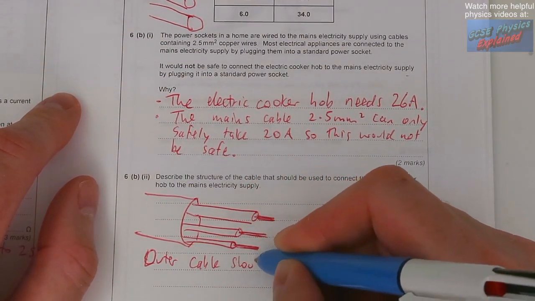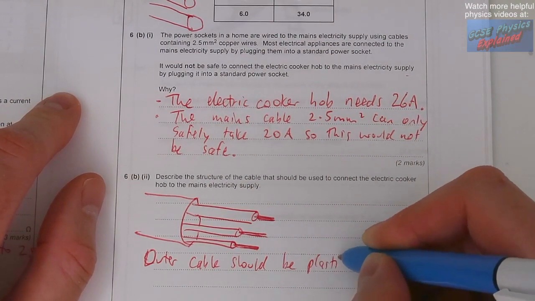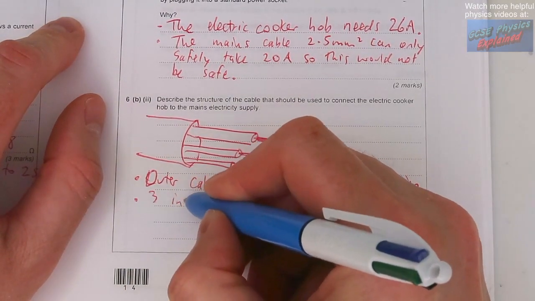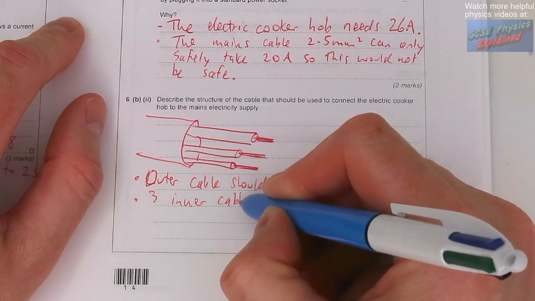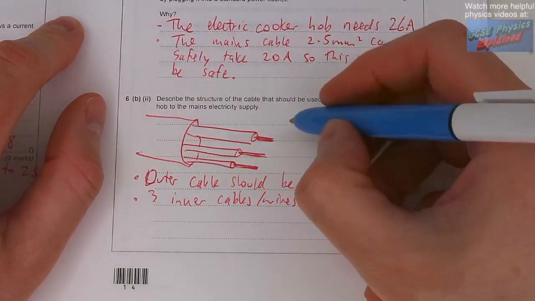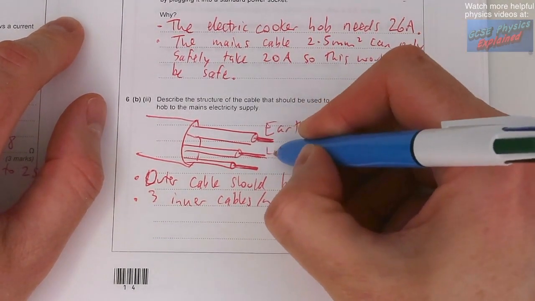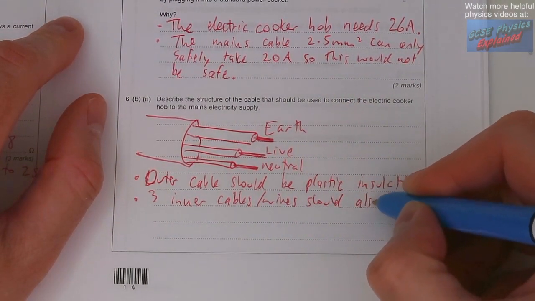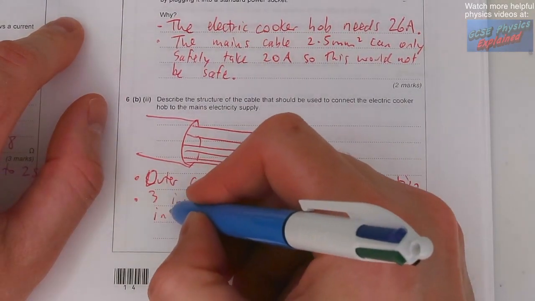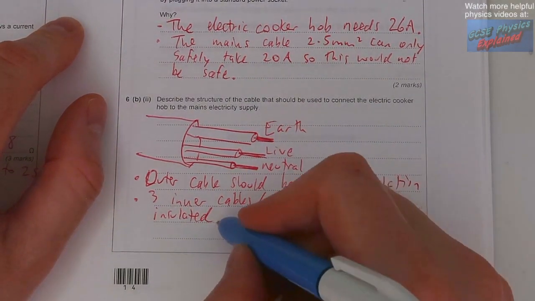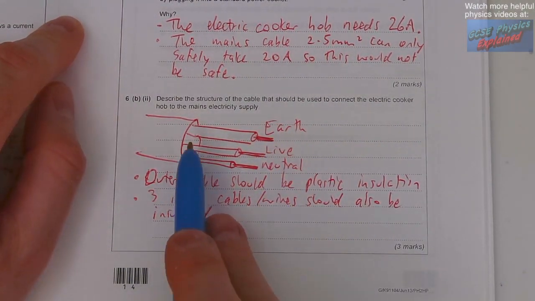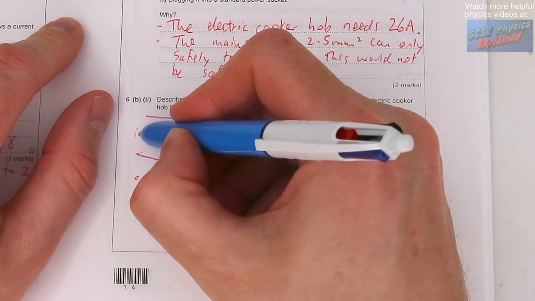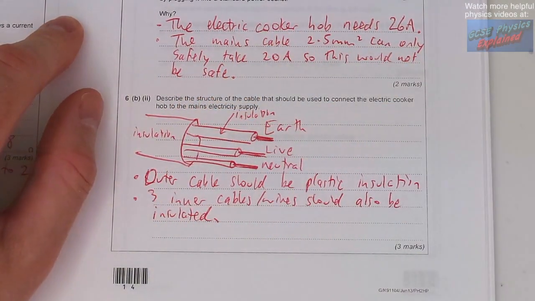So outer cable should be plastic insulation. 3 inner cables or wires, earth, live, neutral, should also be insulated. So I've let them know what wires I expect to be in there, and I expect them to be insulated. So I could say insulation and insulation on that bit there.